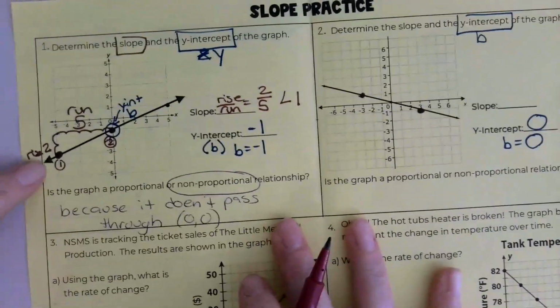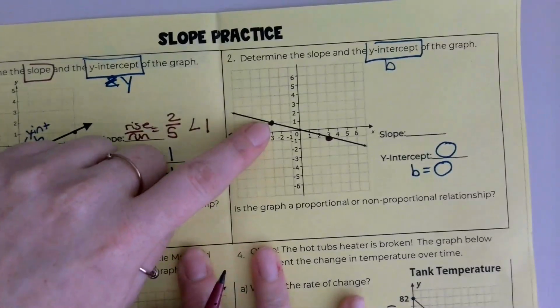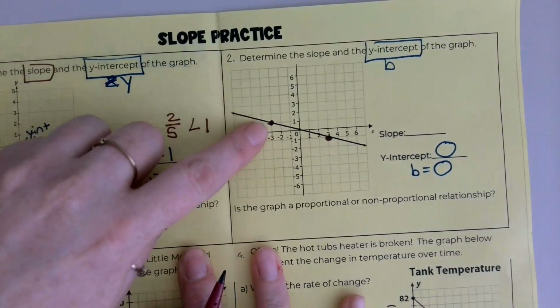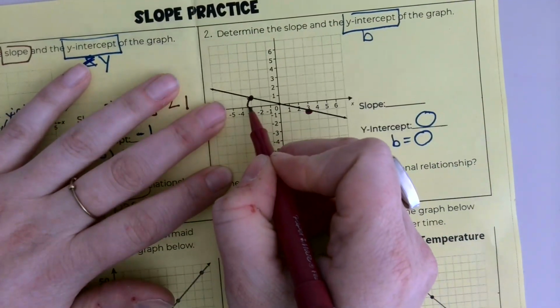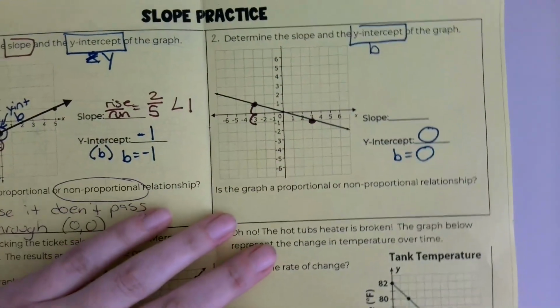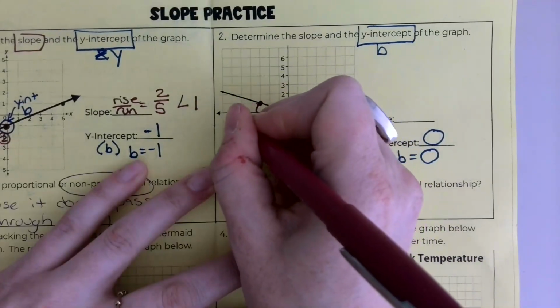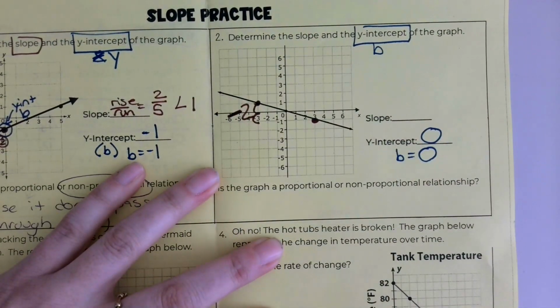Now notice over here, when we rose, we went up 2. Here, are we going to go up or are we going to go down? We're going to first go down. We're going down 1, 2. If we're going down 2, that means that our slope is going to be a -2 because we're going down 2.